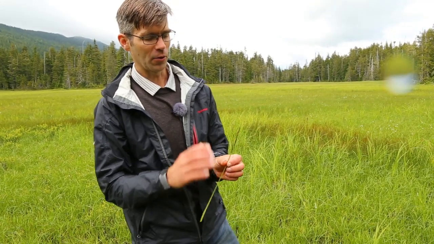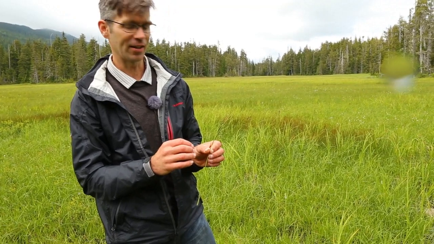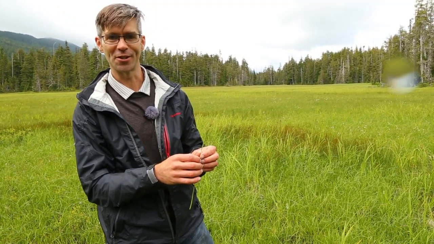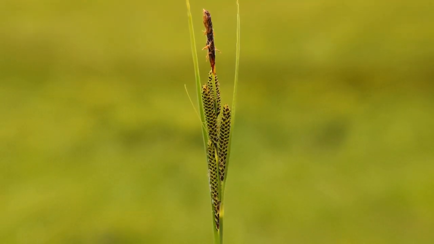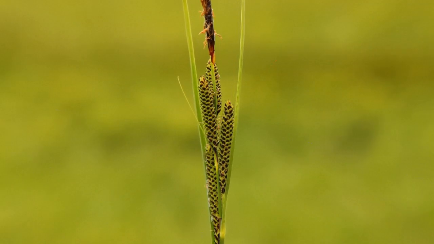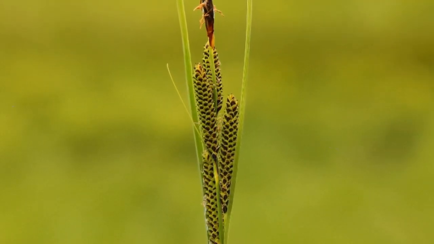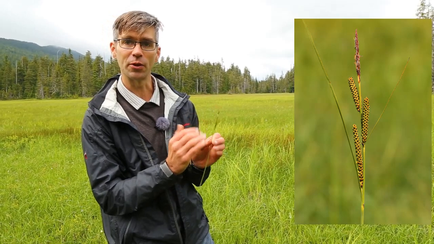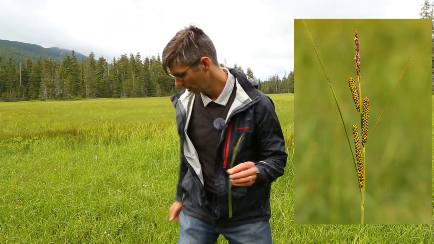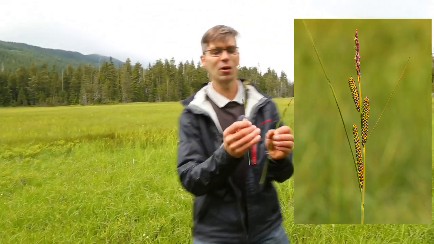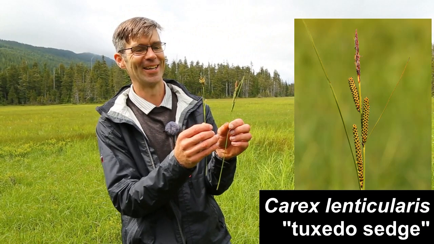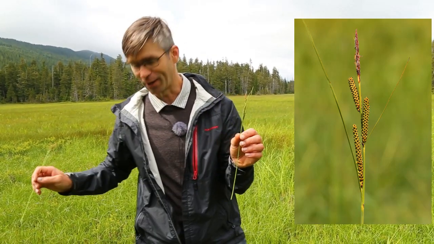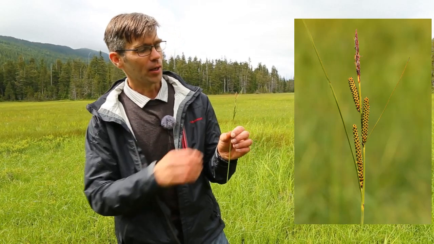One of the gestalt features that I like about this plant is just how neat and tidy it is. I sometimes call it the tuxedo sedge to people because it is so polished looking. The black scales contrast with the green perigynium, and the spikes are very upright. Everything is pressed together really tightly. It doesn't have a shaggy appearance like this Carex luteolina, which I showed you, which is sort of the antithesis. This is kind of the bum sedge. This is the tuxedo sedge. I'm just making that up right now, but if it helps you remember it, you can go with it.